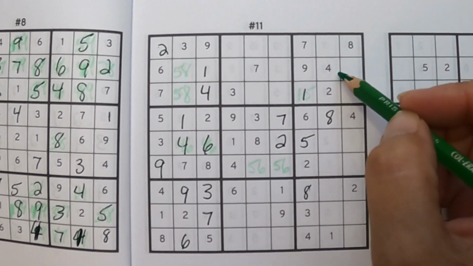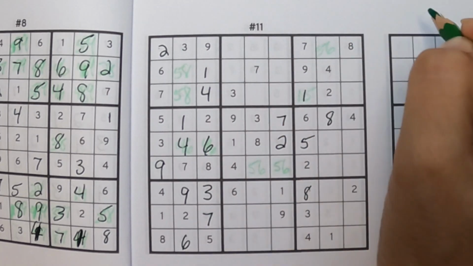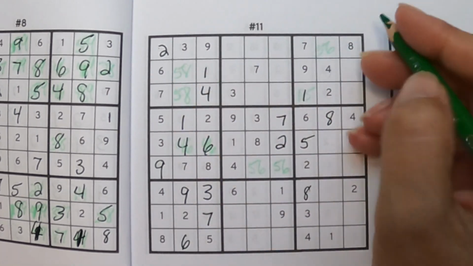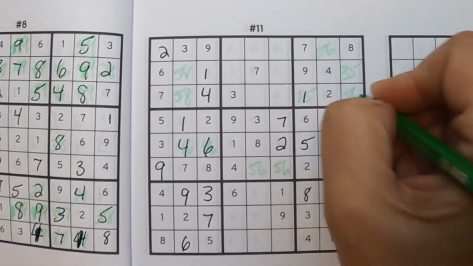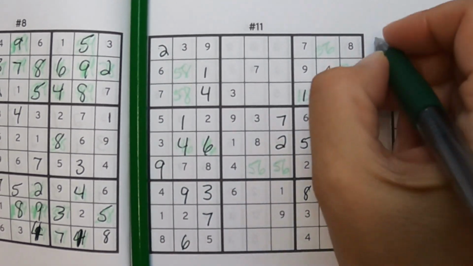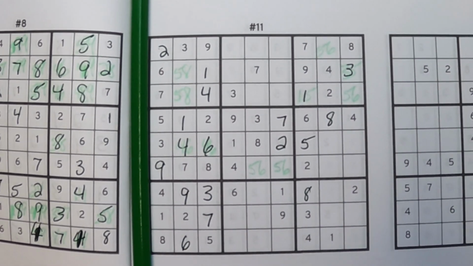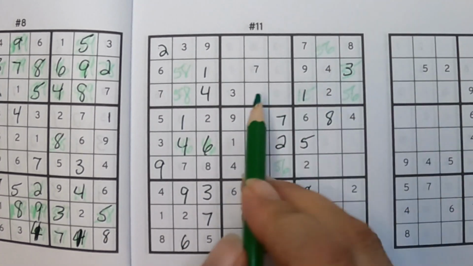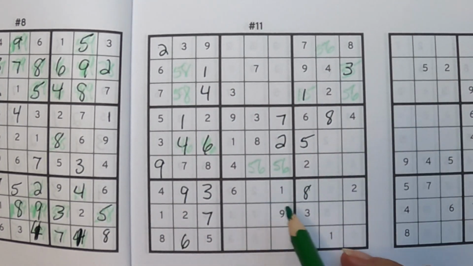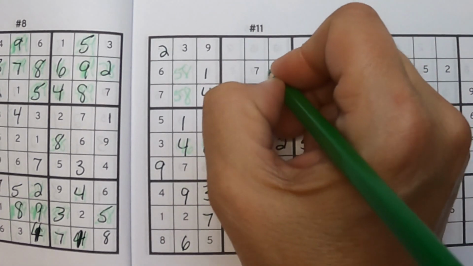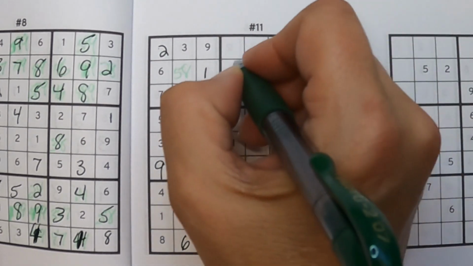For the square now, we're missing 3, 5, and 6. We've got a 3 here, so 5, 6. 6 here, so 3, 5. 3 here, so 5, 6. That means the only place our 3 can be is here. For this row, we're missing 2, 5, and 8. Got a 2 here, so 5, 8. And 2 can't be here or here, so it must be here.